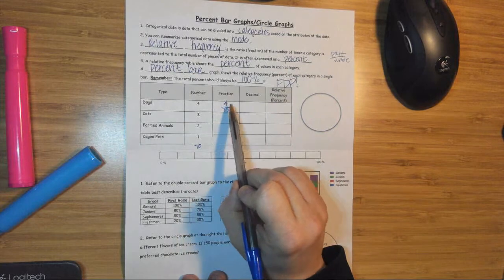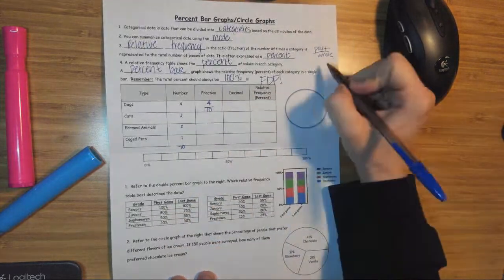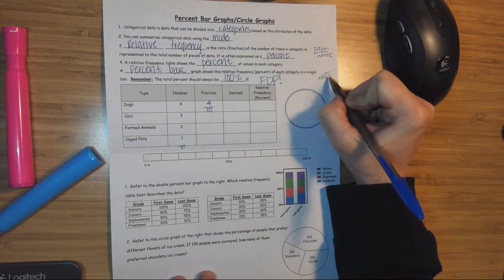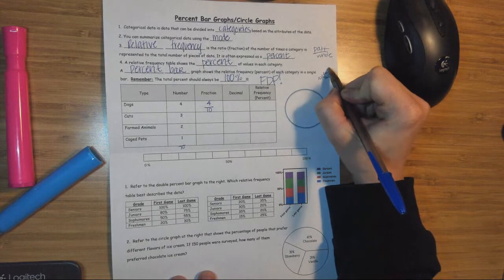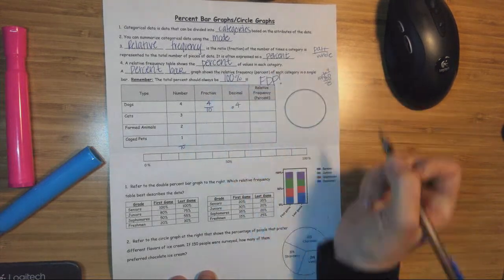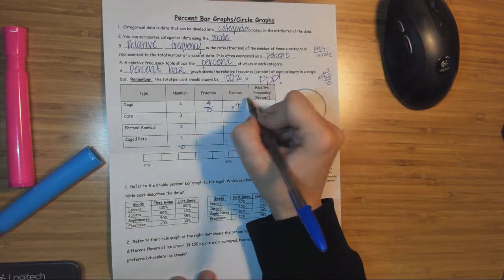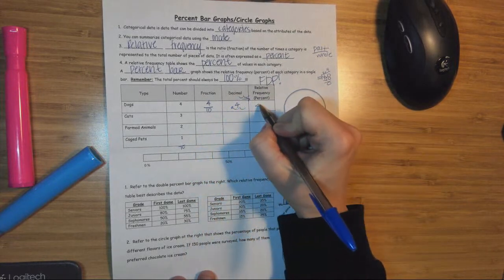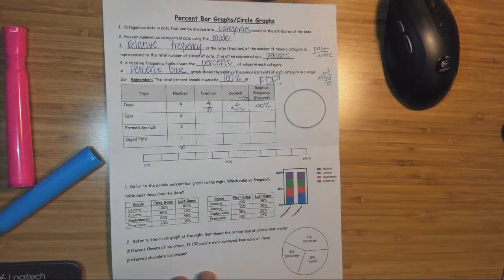If I want to change that fraction to a decimal, I'm going to type it in a calculator. So top in, bottom out, add a decimal, take it up in a 0. 10 won't go into 4, but it goes into 40, 4 times exactly. So that would be 0.4. And then to change a decimal to a percent, remember I move it 2 times to the right. So 1, 2 gets me 40%.